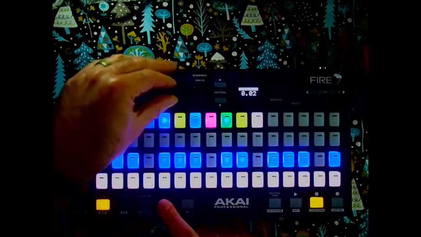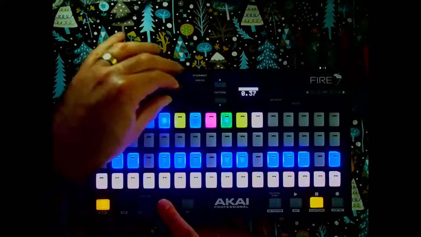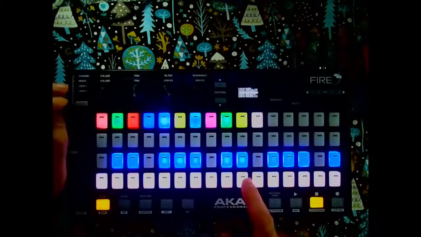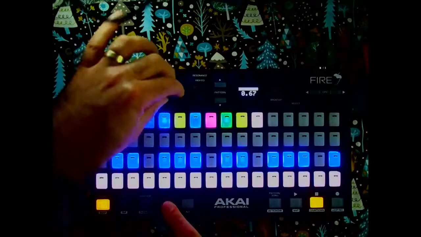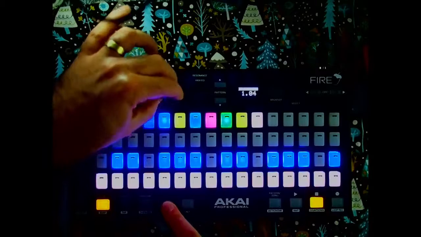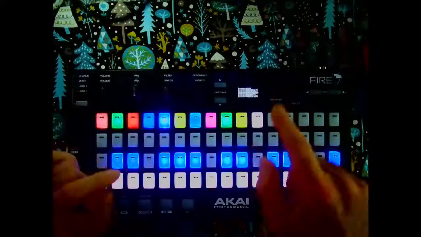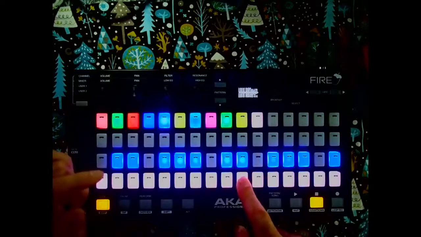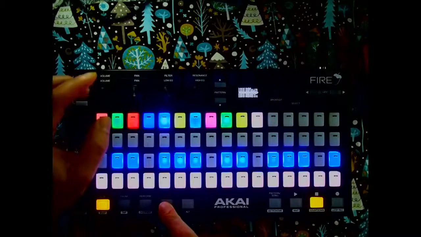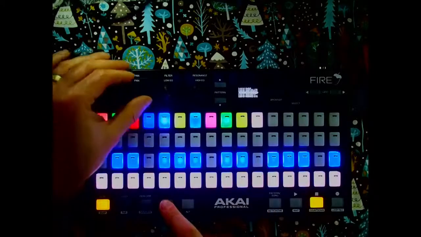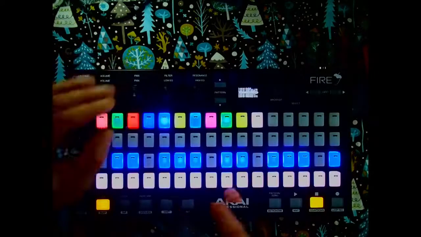So I can change it, make it a shorter duration, a bit longer than that. The times it's showing there are in seconds. And like I said, we could also change the start.